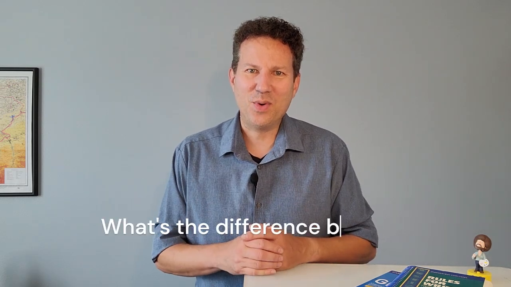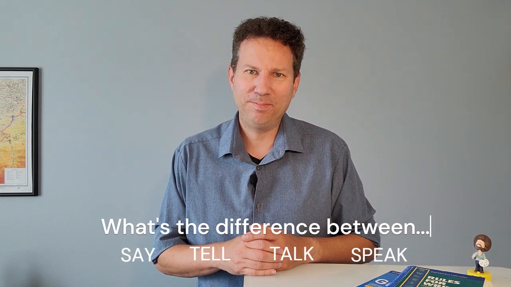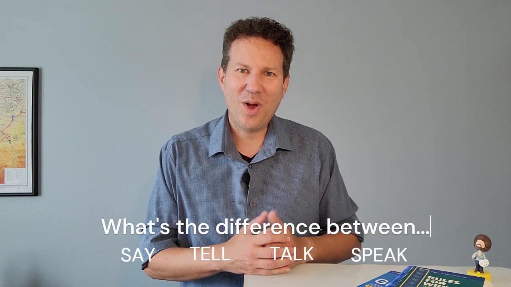What's the difference between the verbs say, tell, talk, and speak? It's a good question, right? Well, we're going to look at some examples and help you know which word to use in which situation. We're going to start with the verb say.